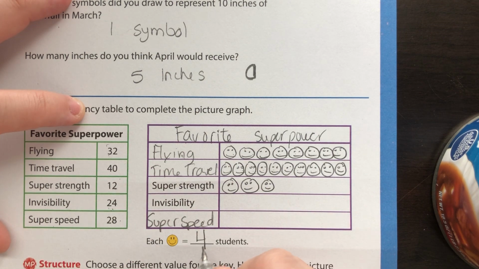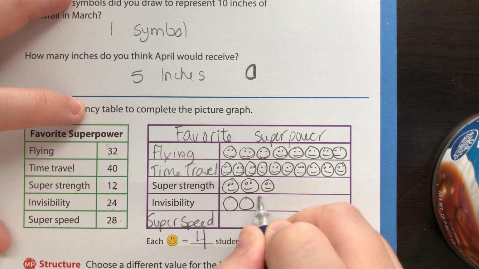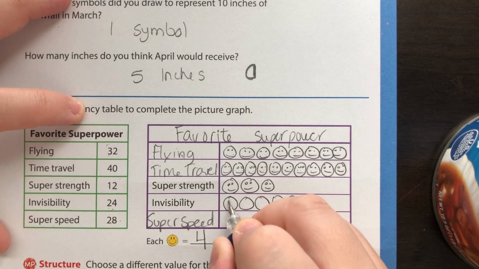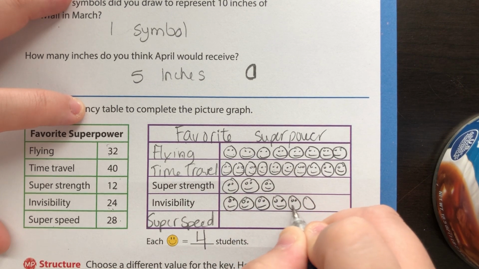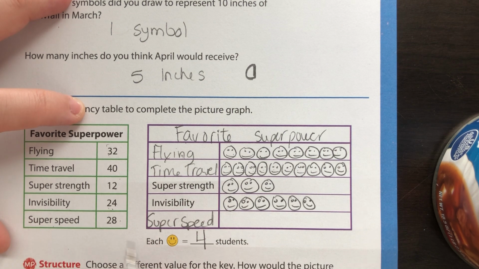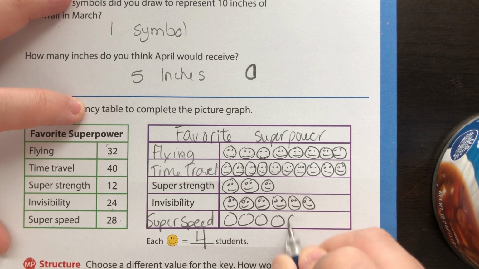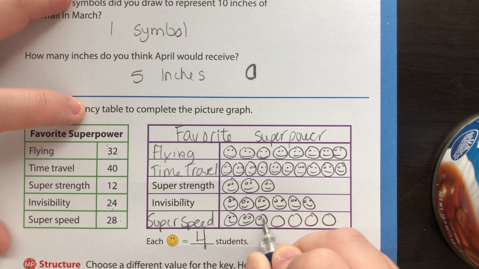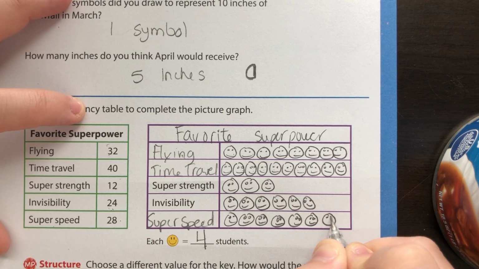24. So what times 4 equals 24? That's 6. Because 4, 8, 12, 16, 20, 24. And then super speed is 28. What times 4 is 28? That's 7. So 4, 8, 12, 16, 20, 24, 28. There we go.